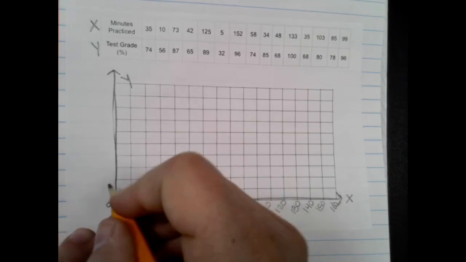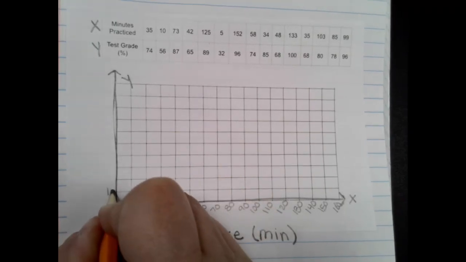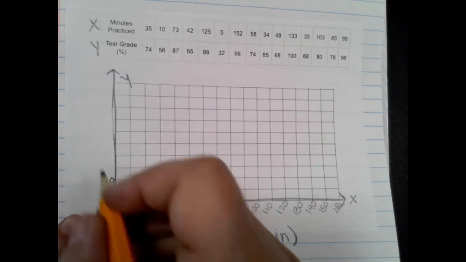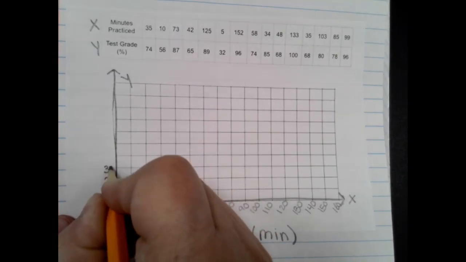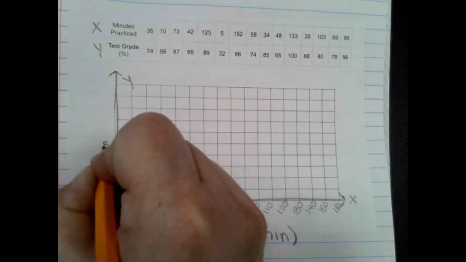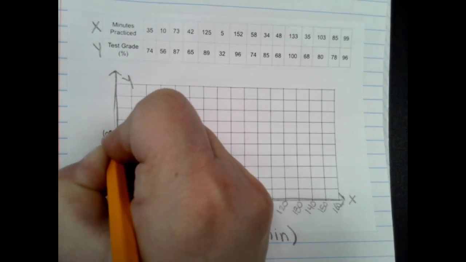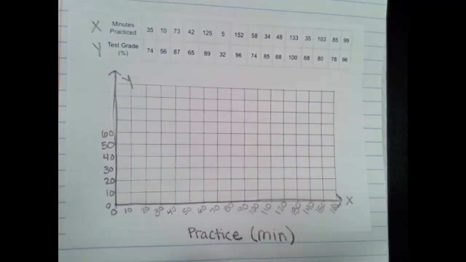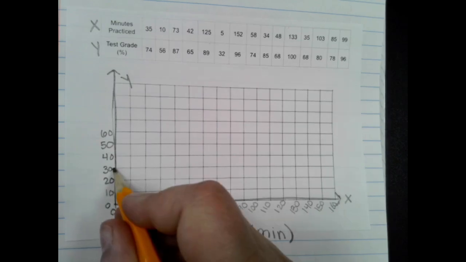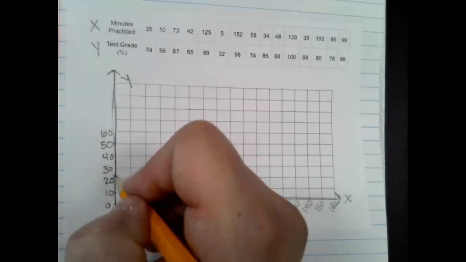So 0, and then 10, 20. You could skip to that 30 and then count by tens, but again, that's not going to save us a lot of space. Usually we would want to do that if we were going to skip and then count by fives, or skip and then count by threes. But if I skip 3, I'm still going to have to count by tens either way.